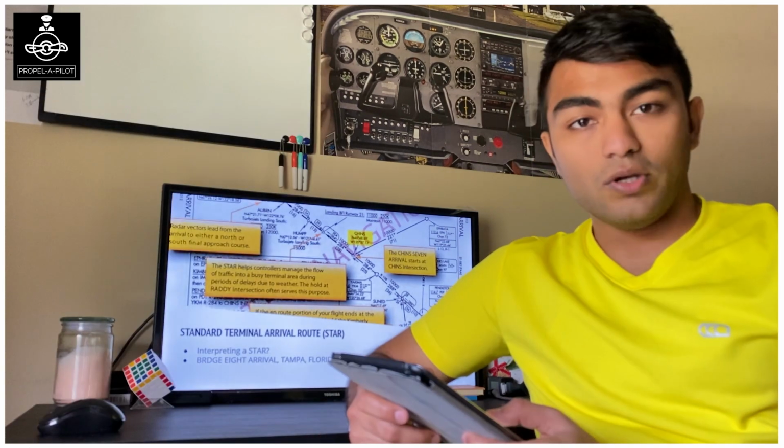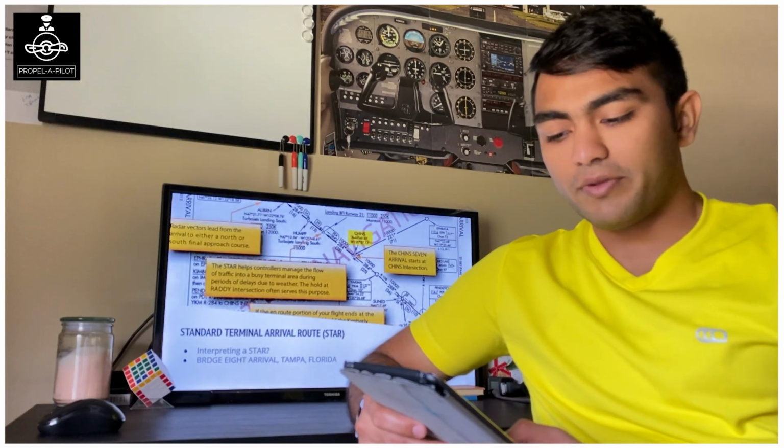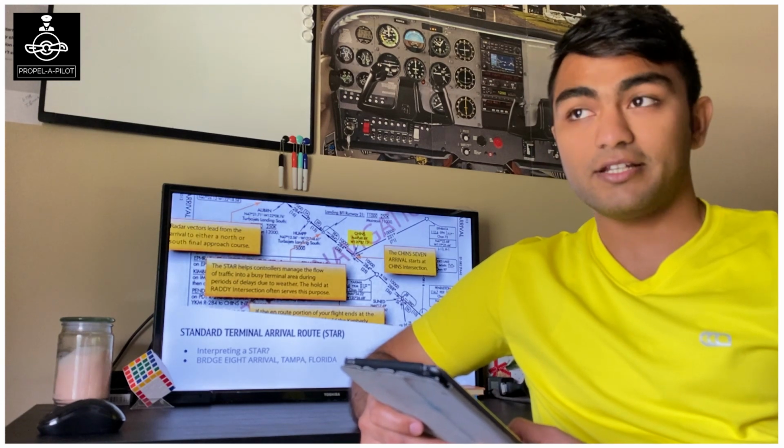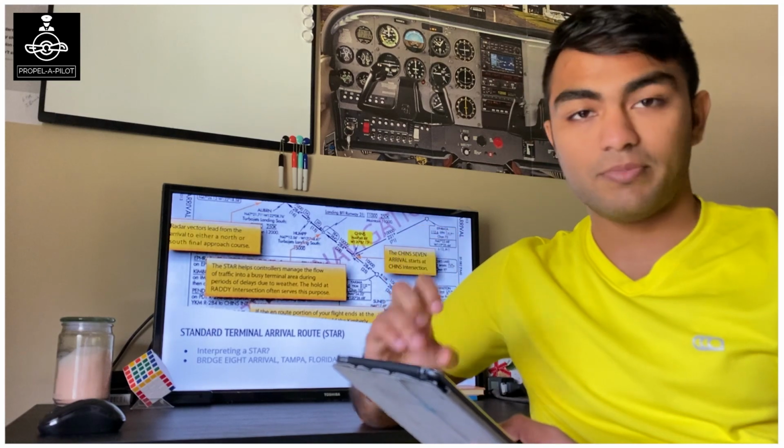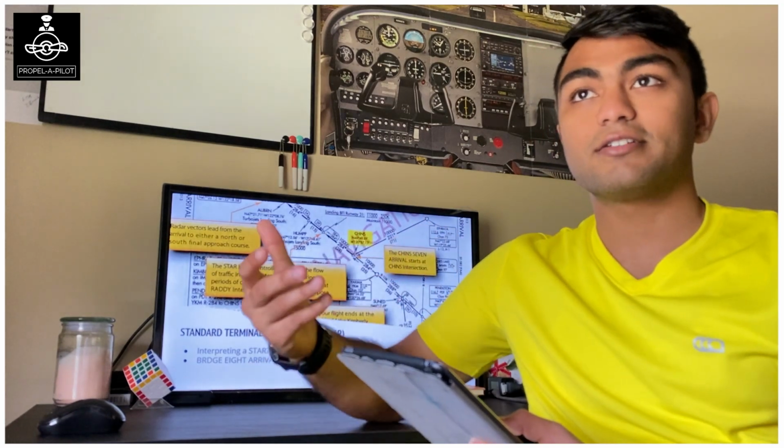One thing is very important when you are performing an arrival, especially into busy airspaces: make sure you have a current plate and you have read the STAR before even starting your descent.